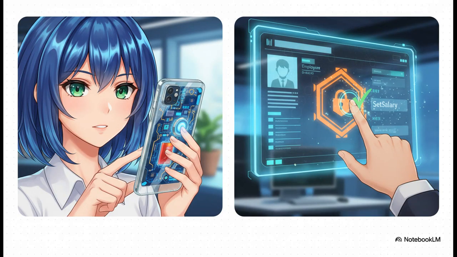Take your phone. You can't just open it up and start fiddling with the battery or the circuits, right? All that complex stuff is hidden away. Instead, you're given a really simple public interface, the power button, the volume buttons, to interact with it safely. It's the exact same idea in code. An employee's salary, you make that private, hidden from the outside world. If you want to view it or change it, you have to go through designated public methods like getSalary or setSalary. And those methods can have rules like, hey, you can't set a salary to a negative number. It gives you total control.